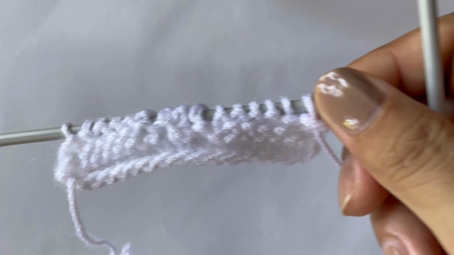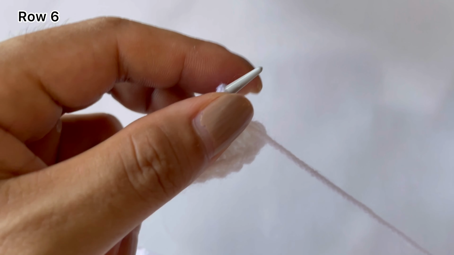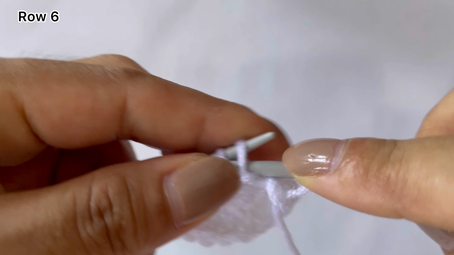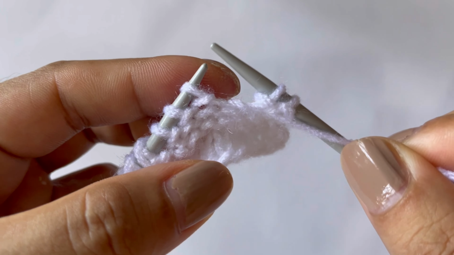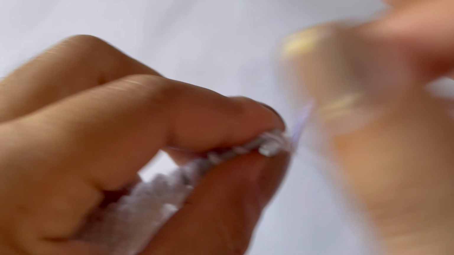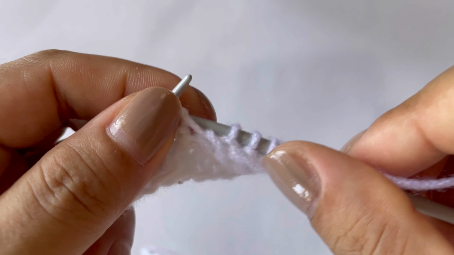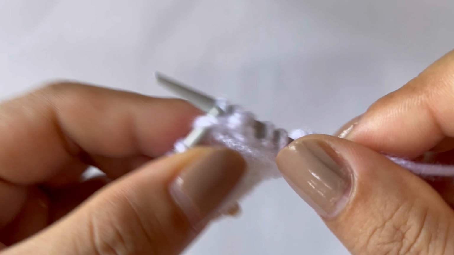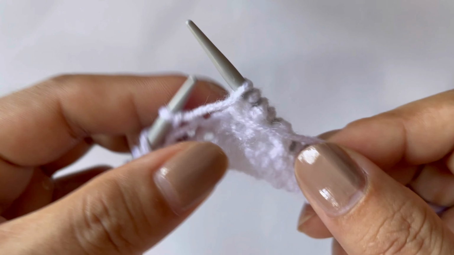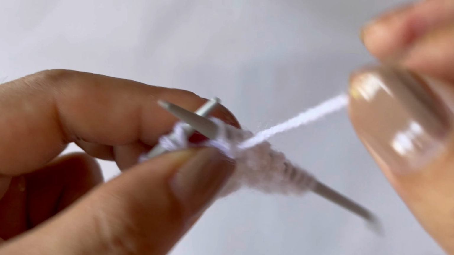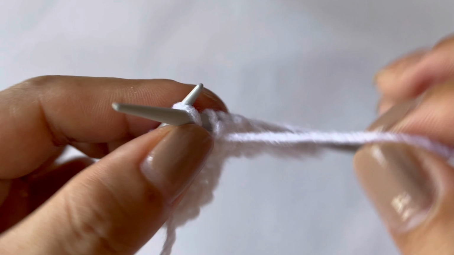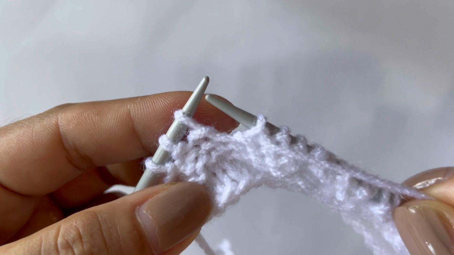Row 6: your edge stitch, slip, and then start the repeat from here. Purl 2 together, purl 13, and then SSP.